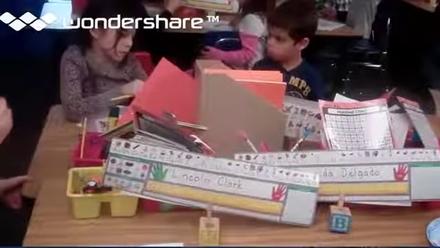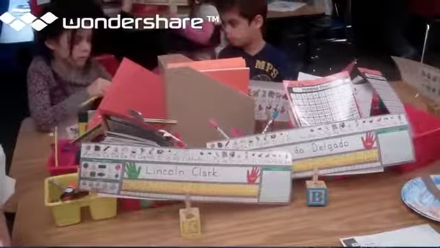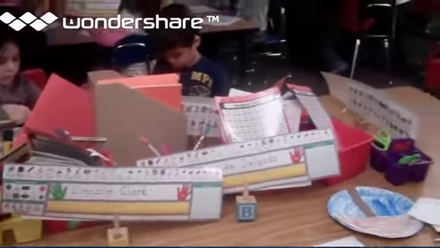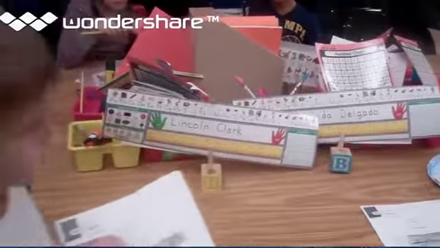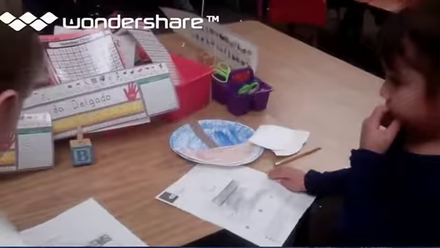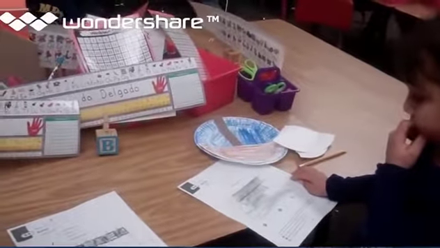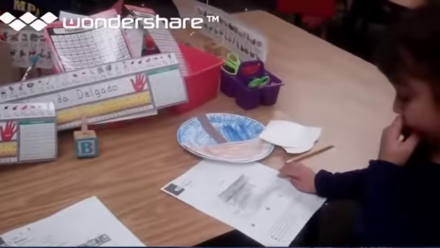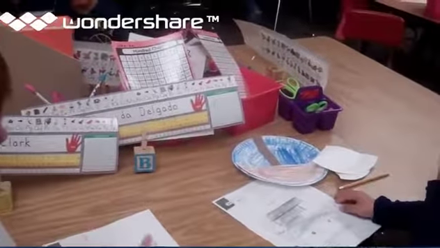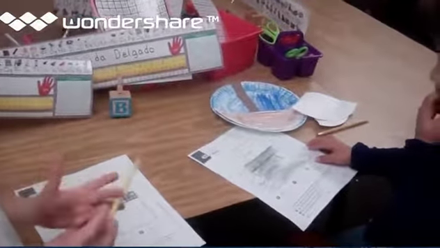Lincoln, who are you supposed to share with? No, right here. Share, please. She's just kind of staring at her paper in silence. He starts twiddling his pencil around.